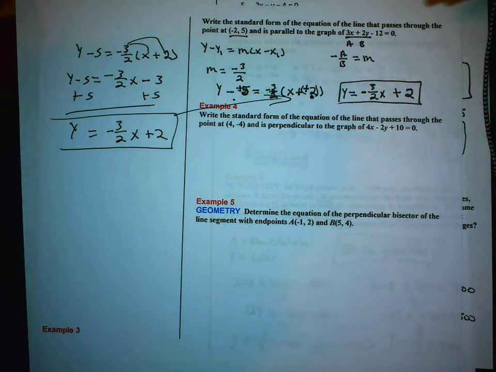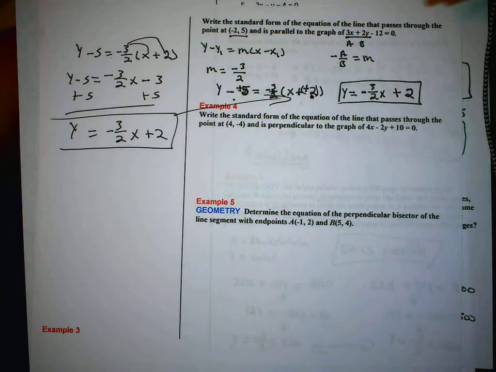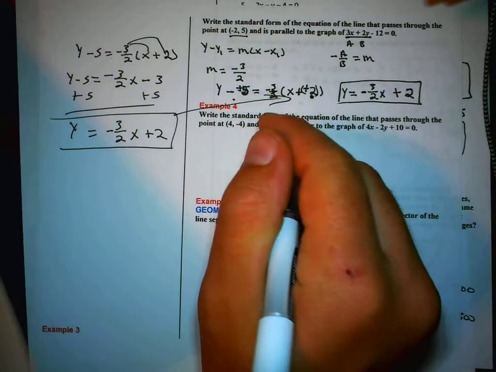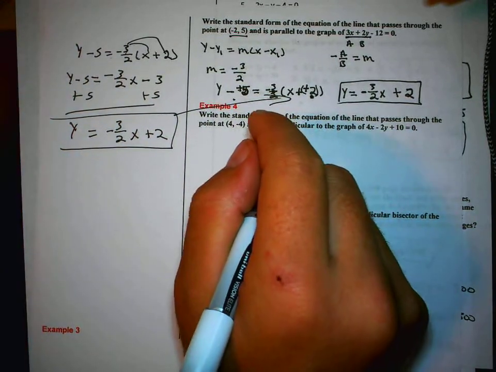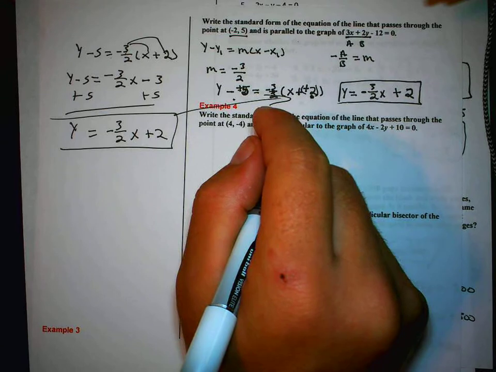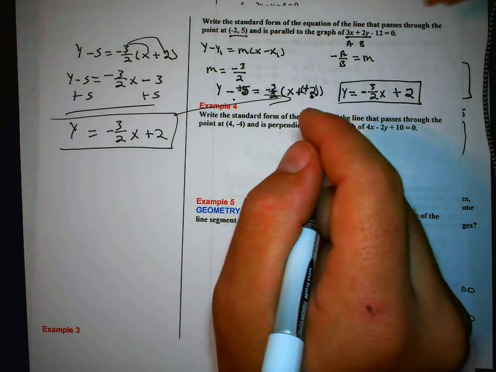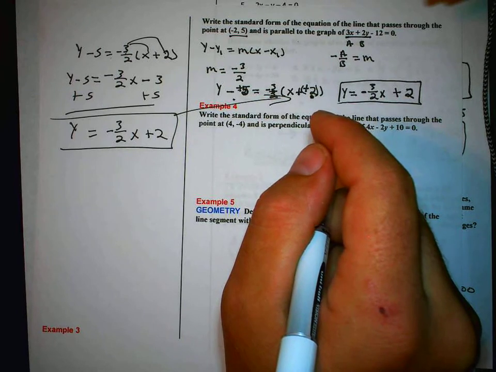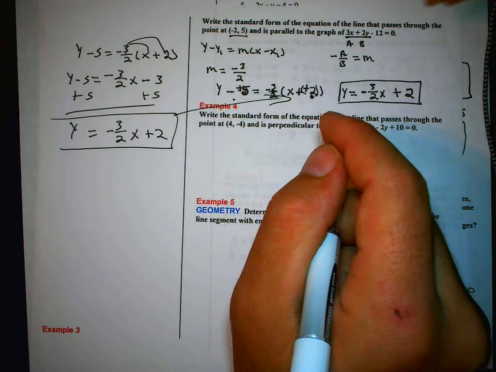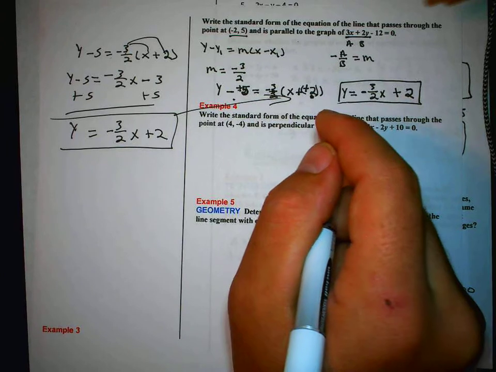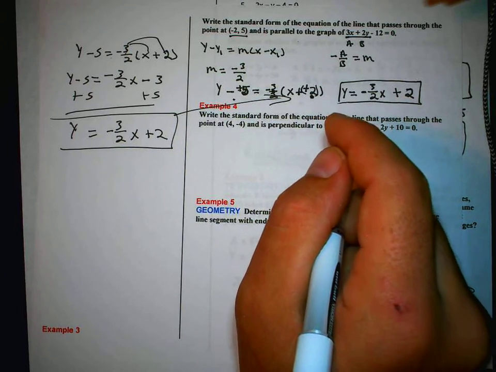Alright. For our next one, oh, excuse me, I still got the hiccups. For our next one, example number 4, we are going to write the standard form of an equation of a line that passes through the point 4, negative 4, and is perpendicular to the graph of 2x minus 2y plus 10 equals 0.